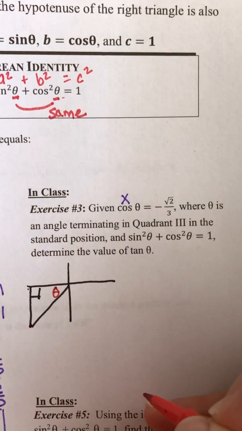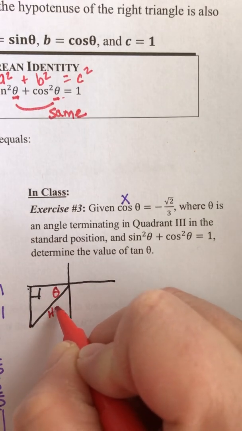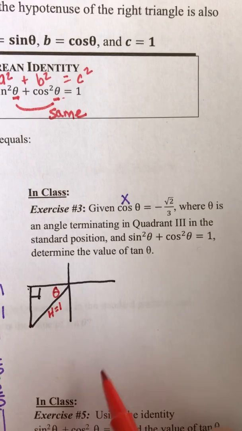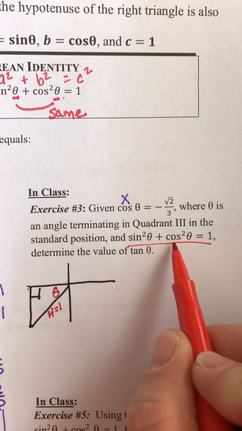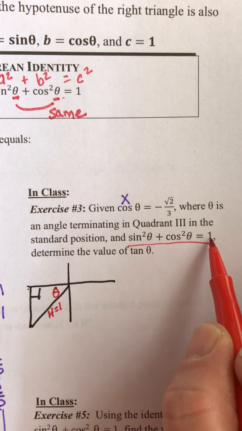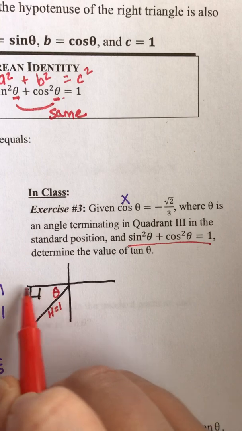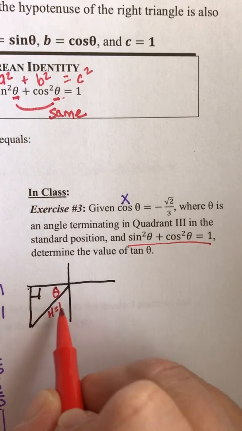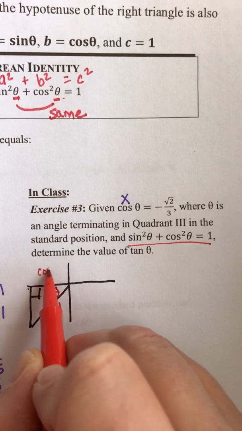Let's label hypotenuse, opposite, and adjacent. Hypotenuse is here. I know that the hypotenuse is equal to 1 because they told me that this is true. Because remember, it's leg squared plus leg squared equals hypotenuse squared. So, which value travels in the x direction? That's the cosine. And this is the adjacent side to this, and this is the cosine value.